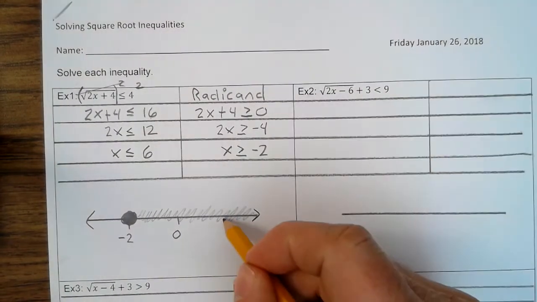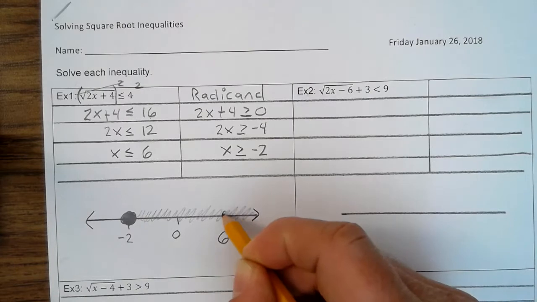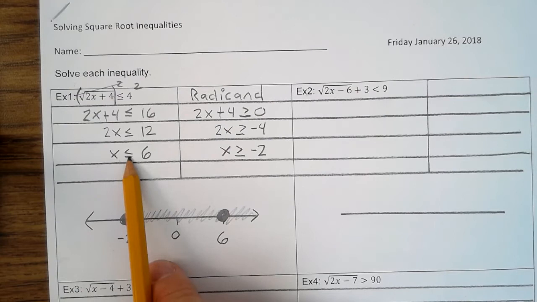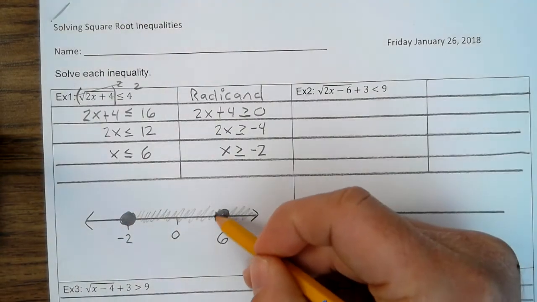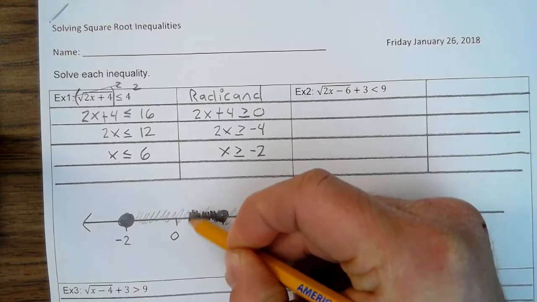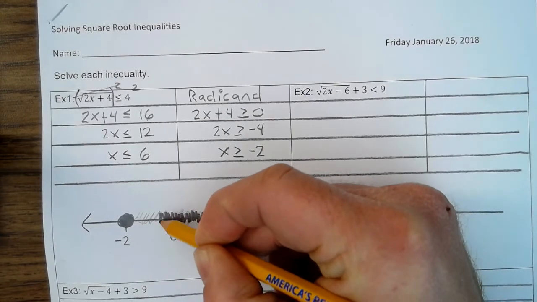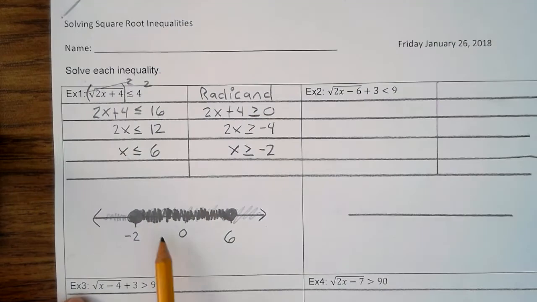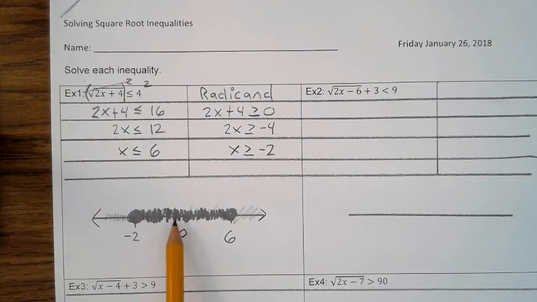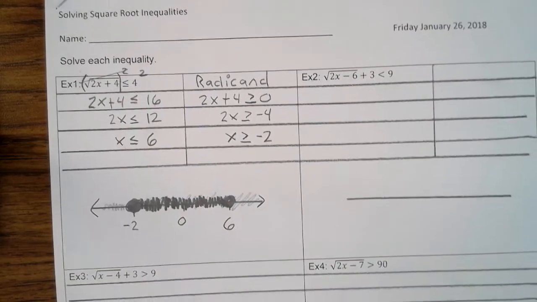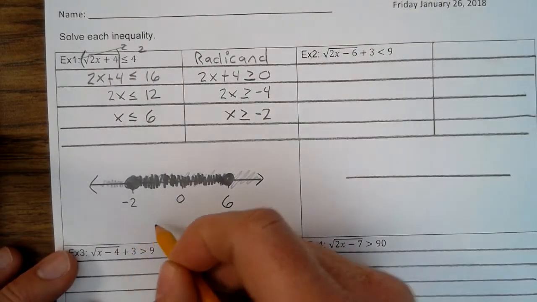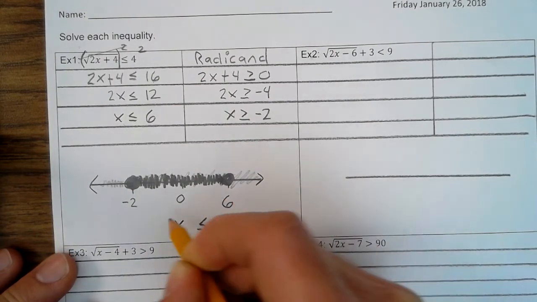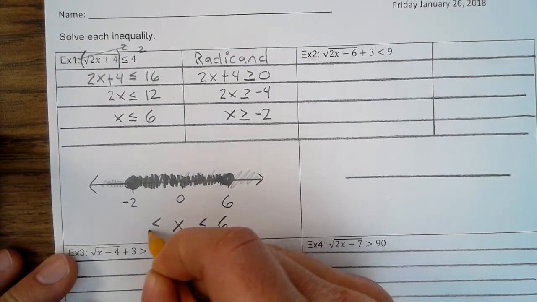Okay. Now we're at 6. Again, closed circle because there's a line underneath. And then you're looking for less than or equal to 6. So that's here. Now I'm going to darken where it overlaps. Now technically it goes past this point, but the solution is the region where the shading overlaps. So then we state the solution. So x is less than or equal to 6 and greater than or equal to negative 2.